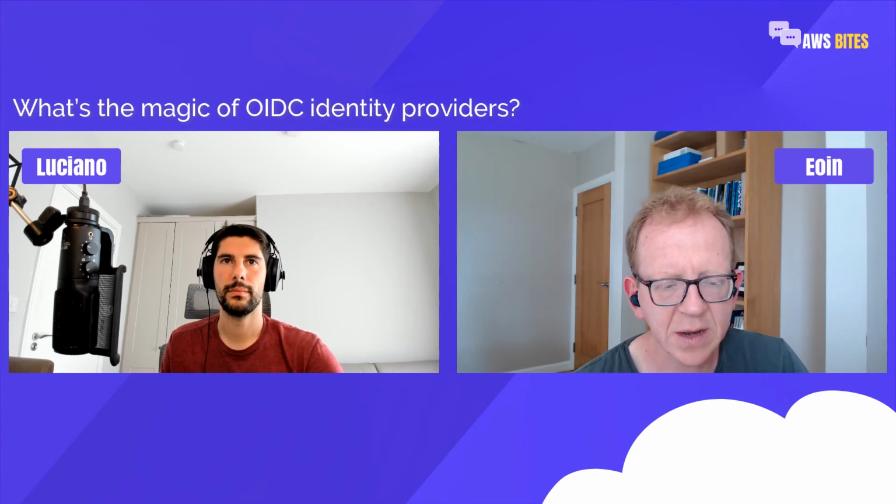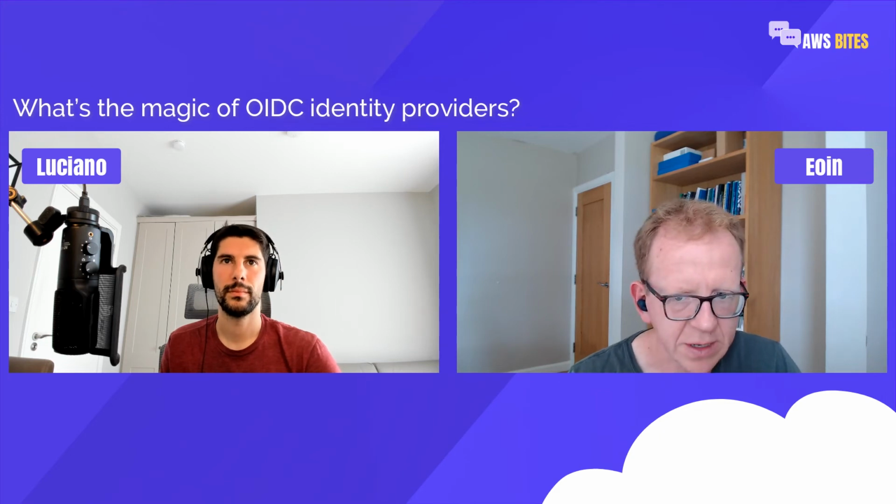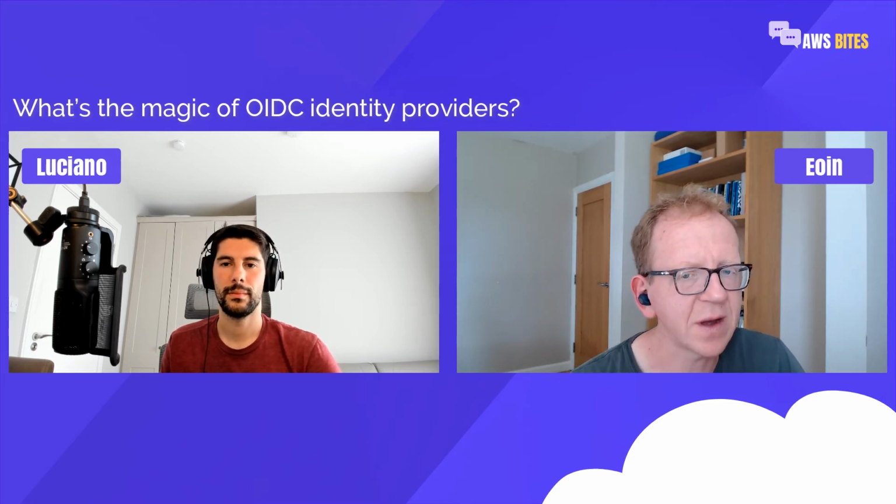How would you use this outside of GitHub? Is this really limited to GitHub for now? What if you've got other CD providers? What other things would you use OIDC providers for?